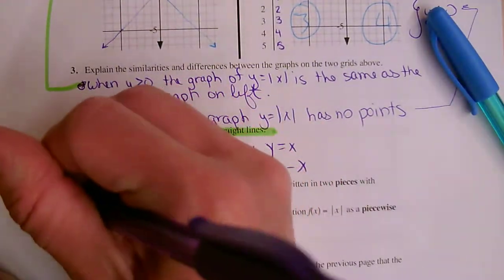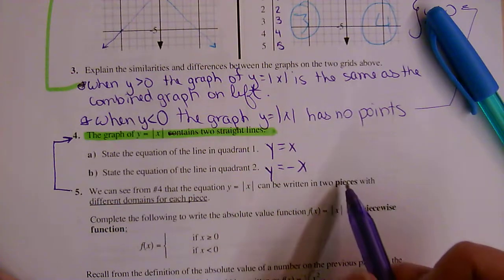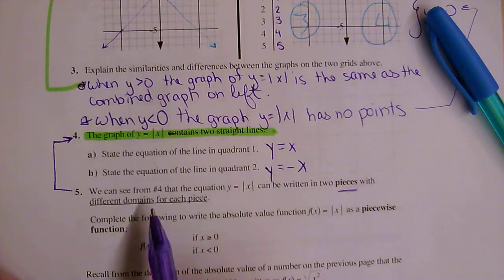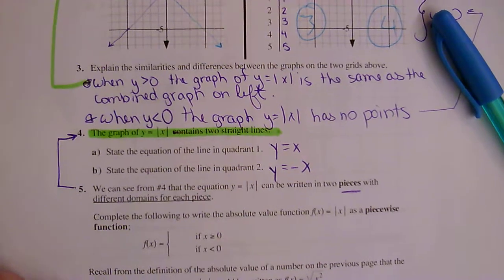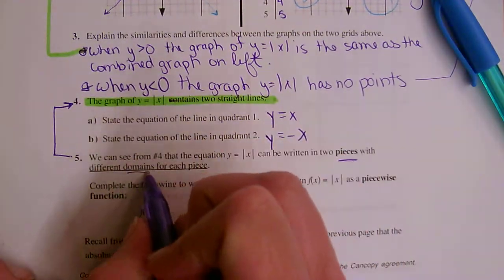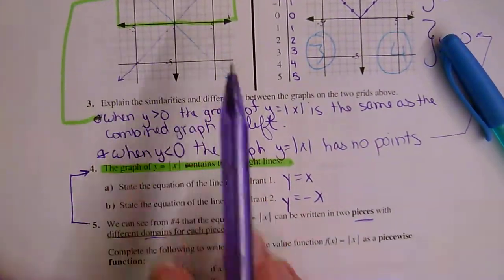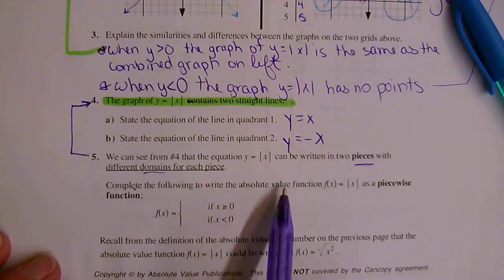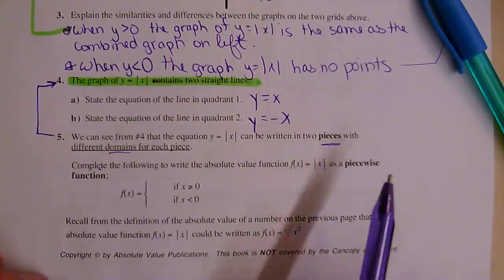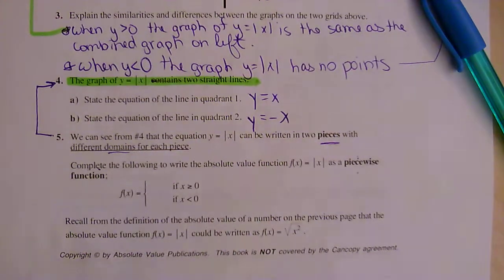So we can see from this number 4 that the equation y is equal to the absolute value of x can be written in two pieces with different domains for each piece. Okay? So domains, we know anything that has to do with the x-axis. Those are our independent variables, our inputs.